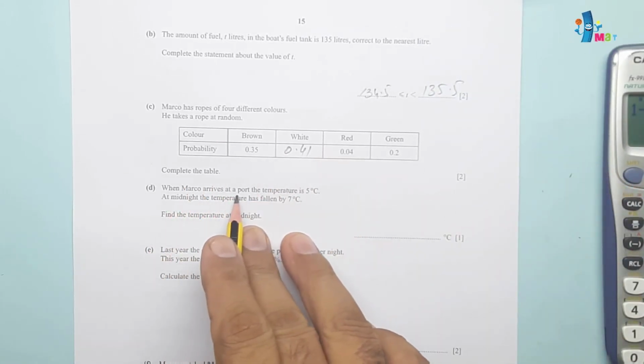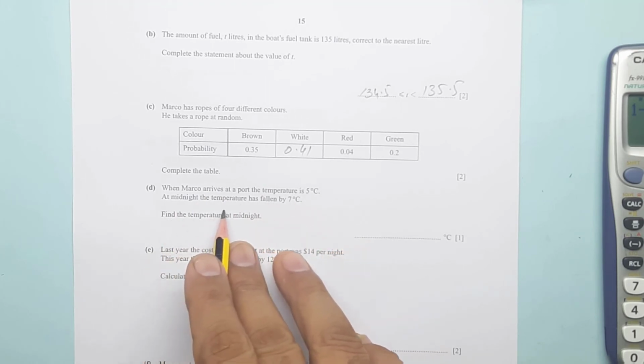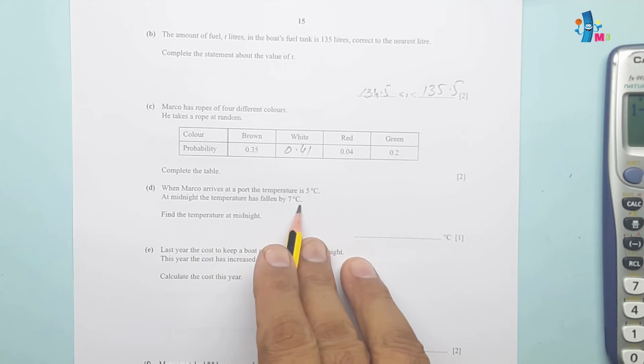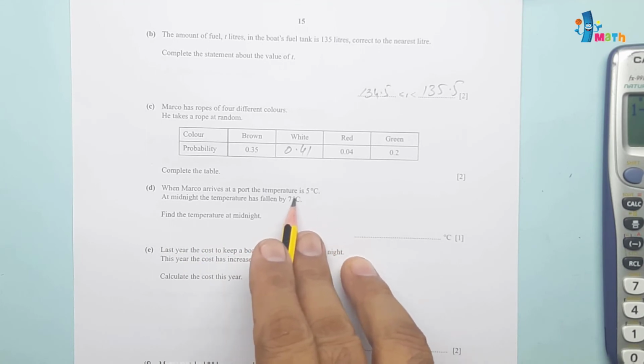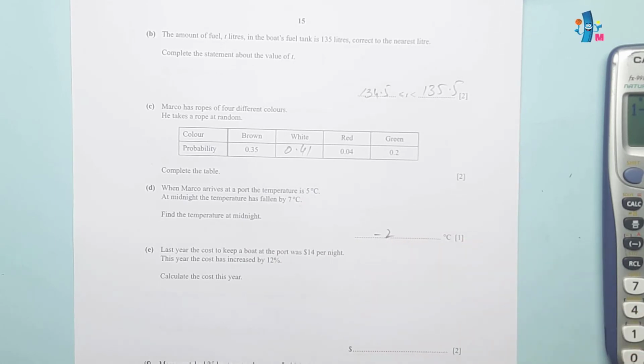When Marco arrives at a port, the temperature is 5 degrees Celsius. At midnight, the temperature has fallen by 7 degrees. So 5 minus 7 will be -2. So we can write -2 degrees Celsius.